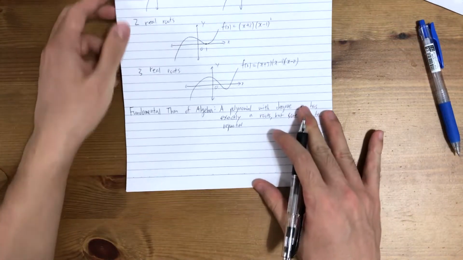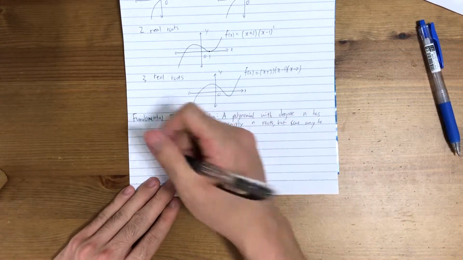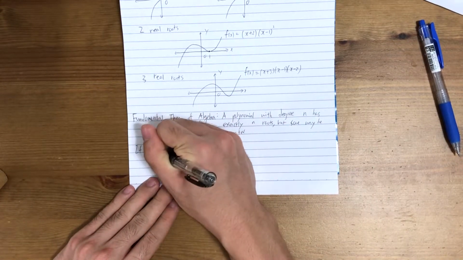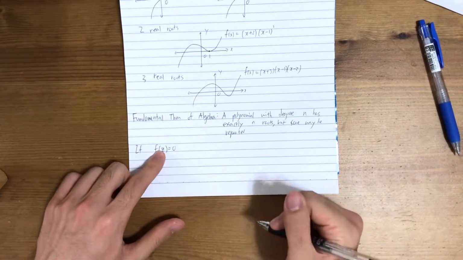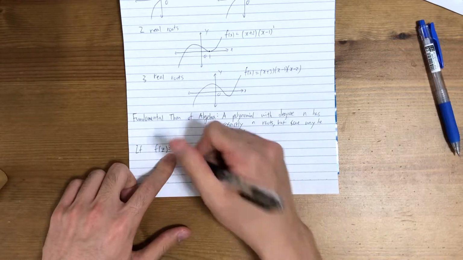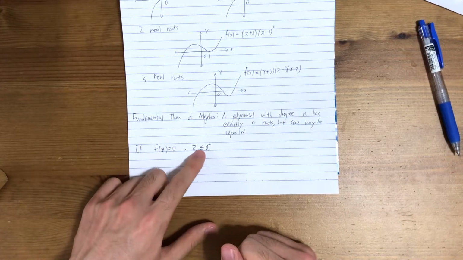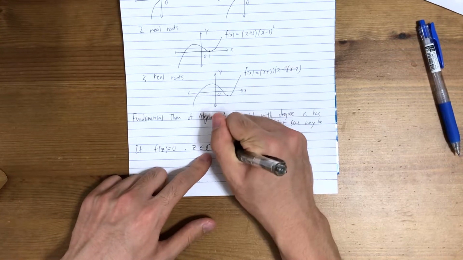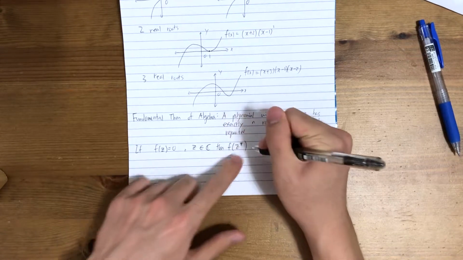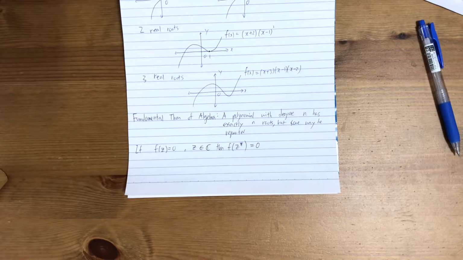And a very important property of complex numbers is that if z is a root of a function, where z is a complex number, then the conjugate of z will also be a root of that function, okay?